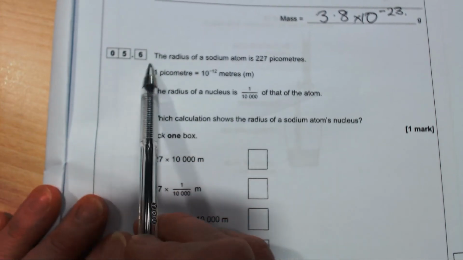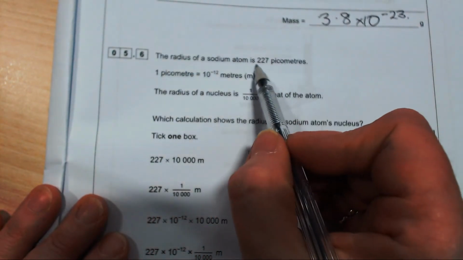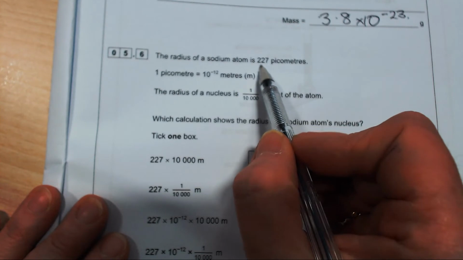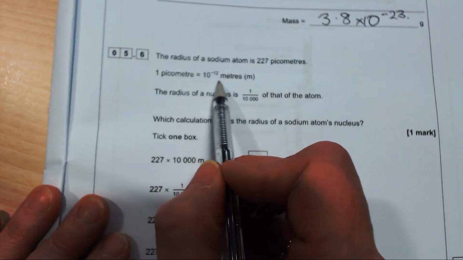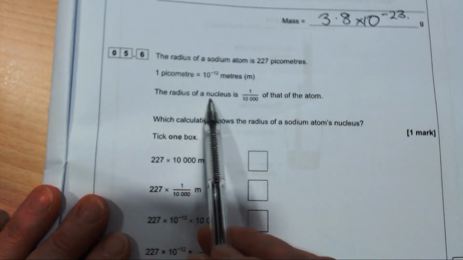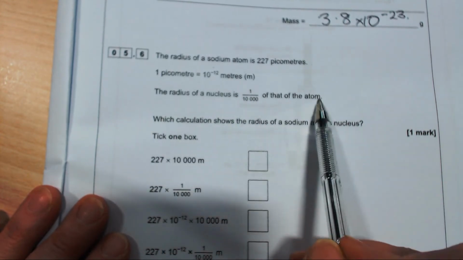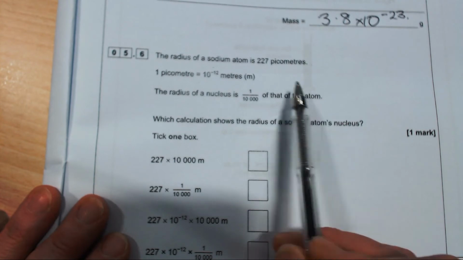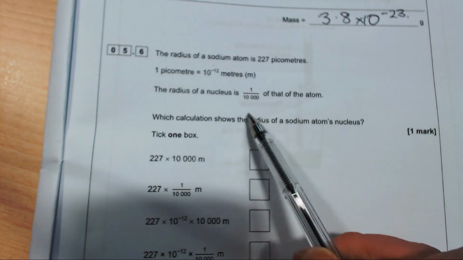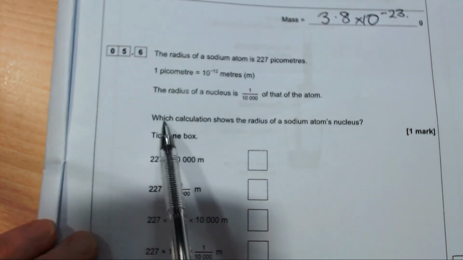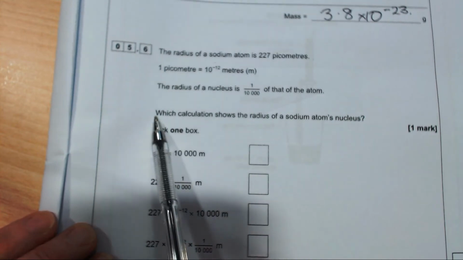Okay, 5.6. The radius of a sodium atom is 227 picometers, and it says a picometer is 10 to the minus 12. The radius of a nucleus is 1/10,000th of that atom. So 1/10,000th of an atom is its nucleus. Which calculation shows the radius of a sodium atom's nucleus?